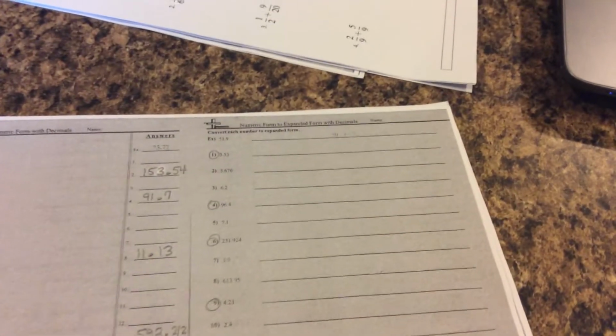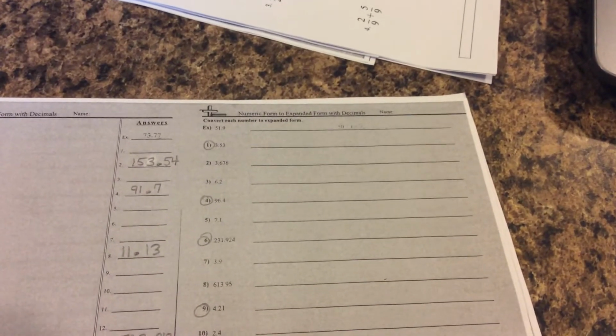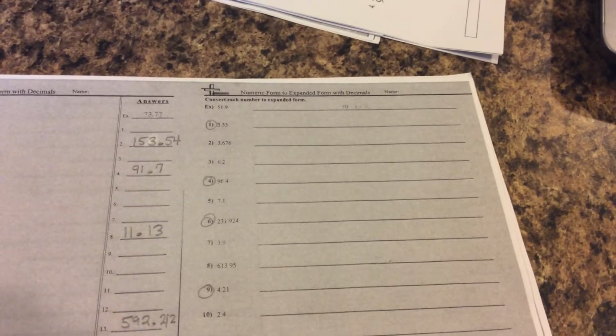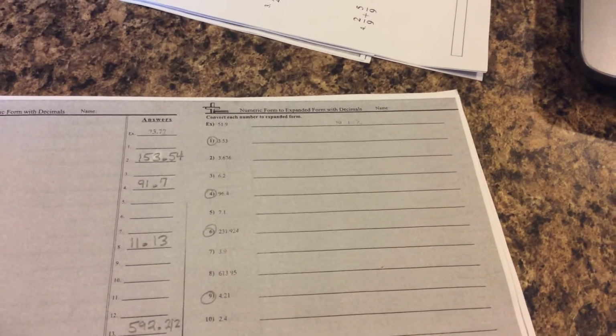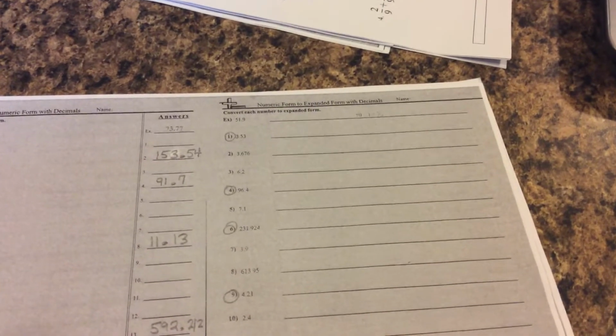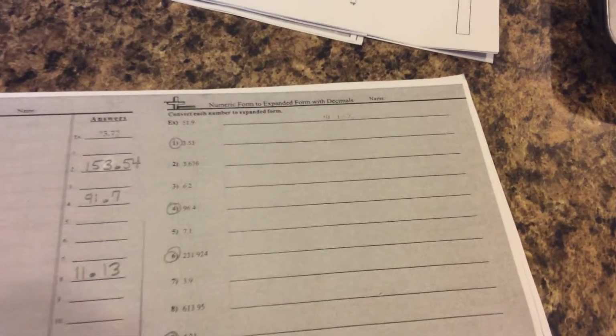This next video we're going to do the numeric form to expanded form with decimals. So we have a decimal number and we need to write that in expanded form, which means breaking down each place value. The first one we'll do is number 1.